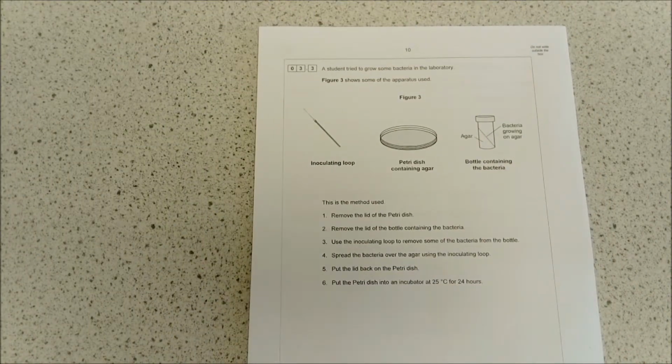So the next part says that students try to grow bacteria in the laboratory. Figure 3 shows some of the equipment used. This is one of the required practicals that you should have done. So it gives you the method. It talks about removing the lid from the Petri dish, removing the lid from the bottle containing the bacteria, using the inoculating loop to inoculate it, spreading the bacteria over it, putting the lid back on, and incubating at 25 degrees for 24 hours.